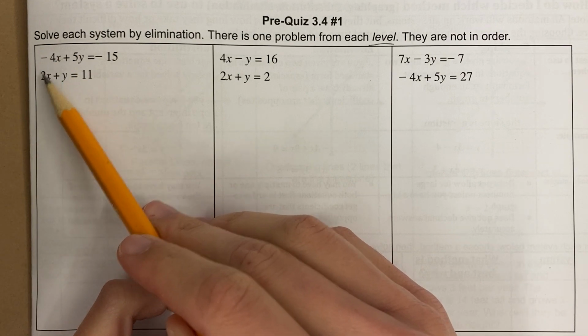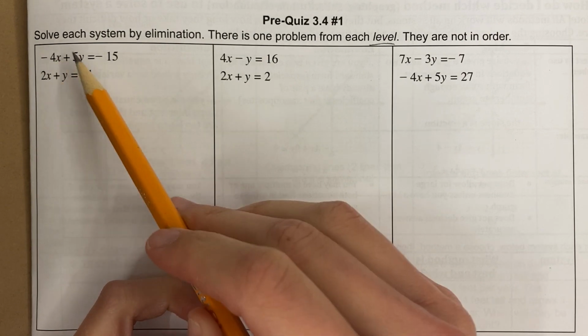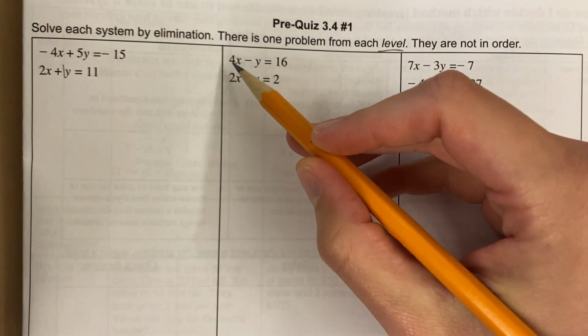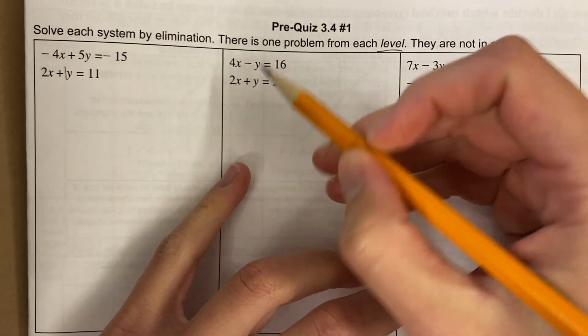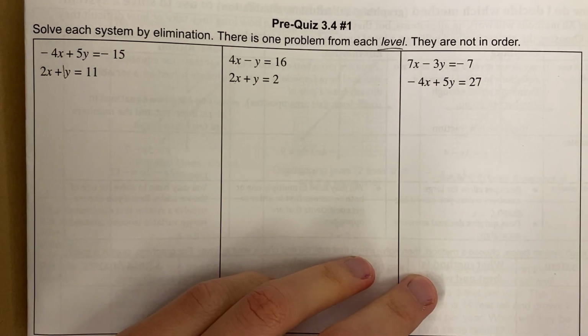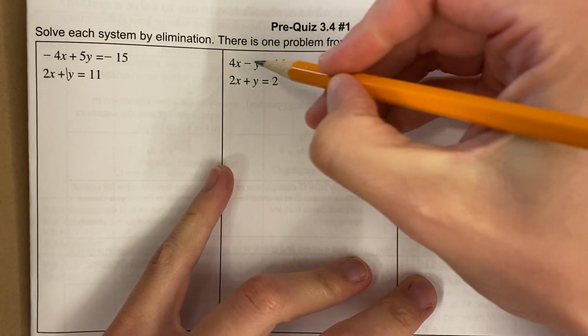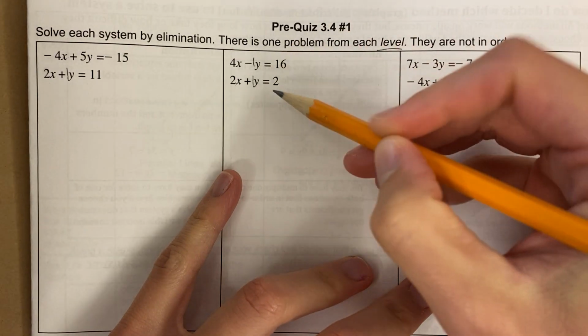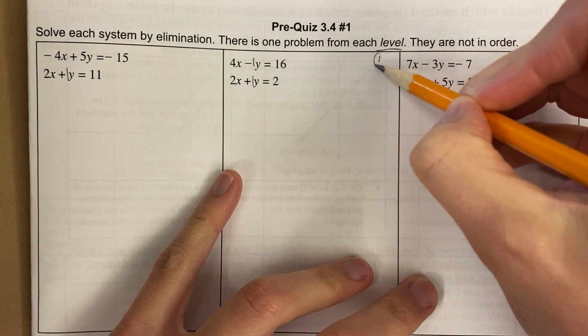So like, are 2 and -4 opposites? No. Are 5 and 1 opposites? Nope. Here's 4 and 2. Are those opposites? No. Oh, look, here's -1 and +1 right here. Are those opposites? Yeah, those are. So right away, I think to myself, oh, this is level 1 right here.